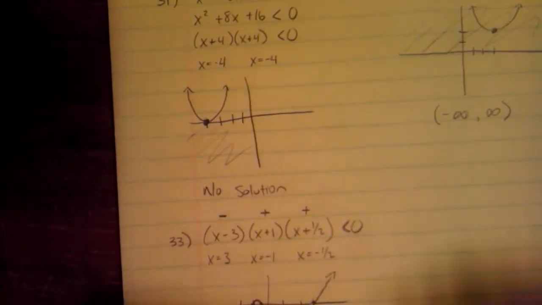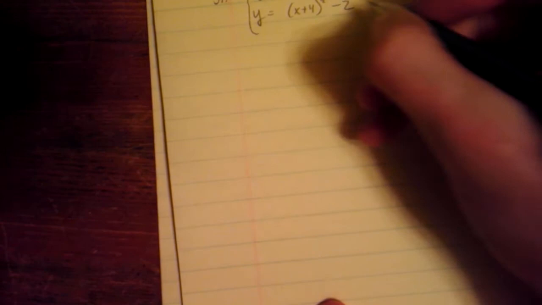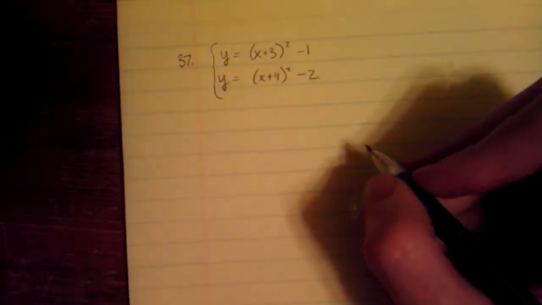So on to, it seems like I'm wasting a lot of paper here, which I kind of am, so that's okay though. 37, we have the system y equals (x plus 3) quantity squared minus 1, and y equals (x plus 4) quantity squared minus 2, like so.